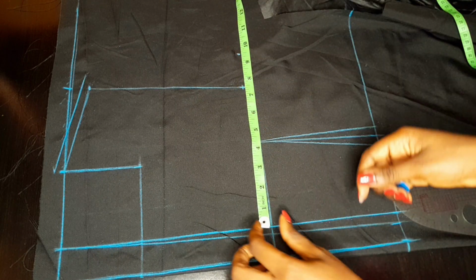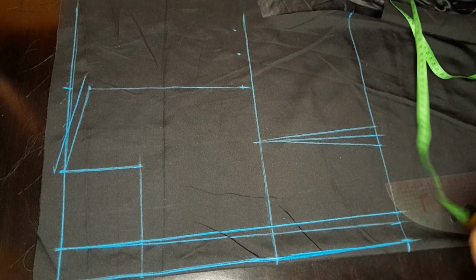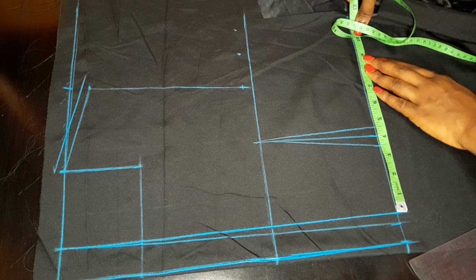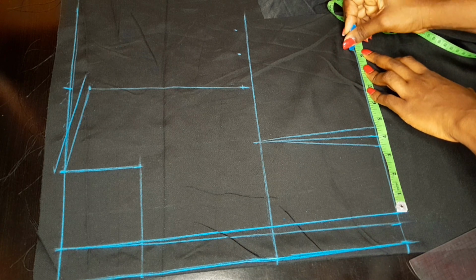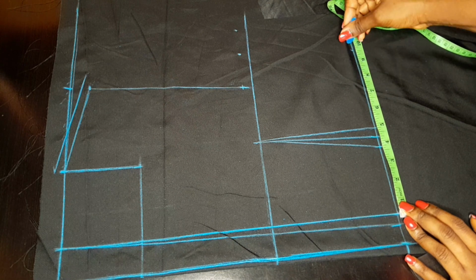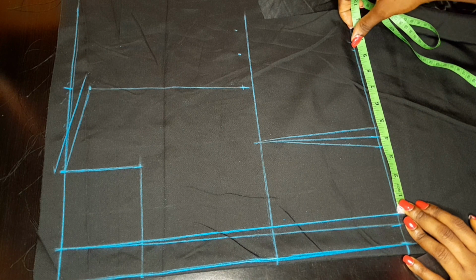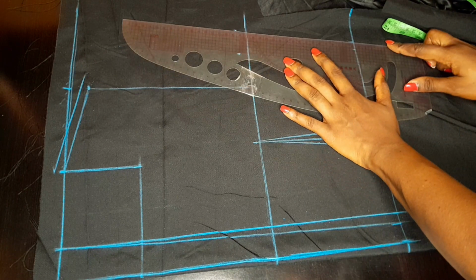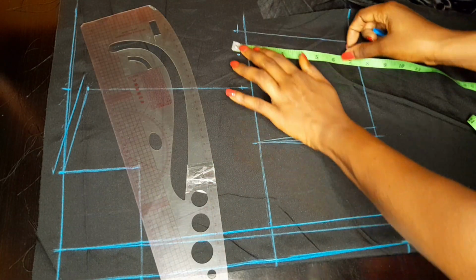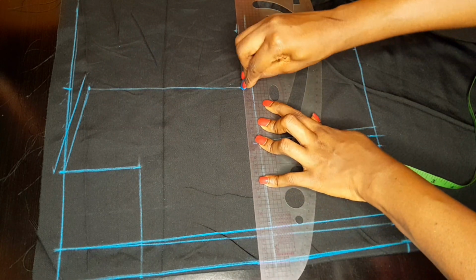For the back bust, I'm going to divide the bust by 2 minus 1, and then I will divide my answer by 2. That's what I marked at the bust region. For the waist, divide the waist by 4. Return this dart, that's 1 inch dart. Be mindful of where my measurement is starting from, our new line. Can you see? Not the old line, the new line. Divide the waist by 4 and add whatever seam allowance you want it to have.